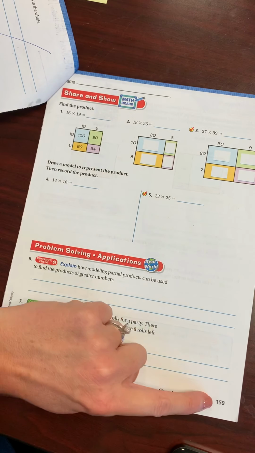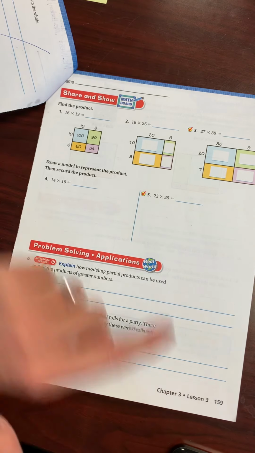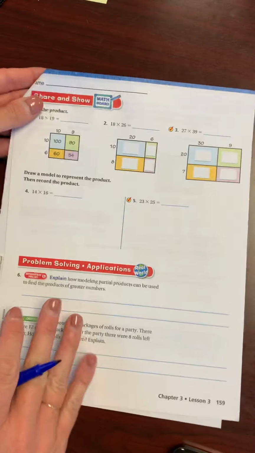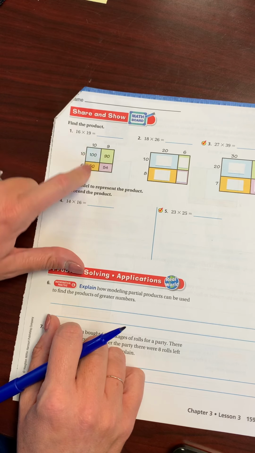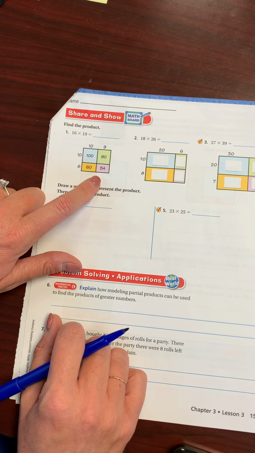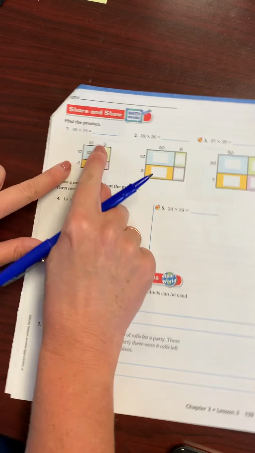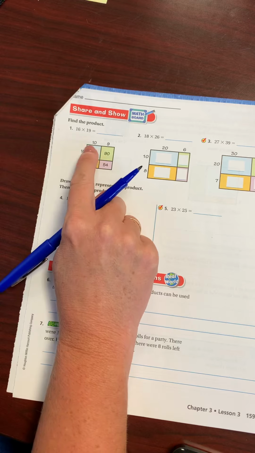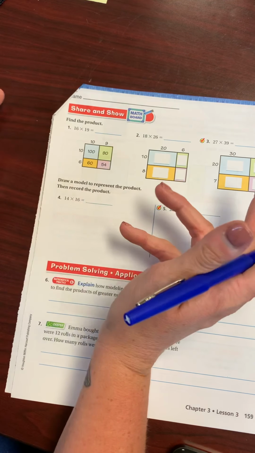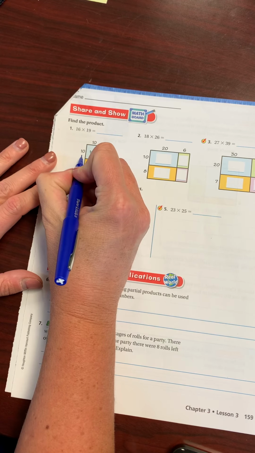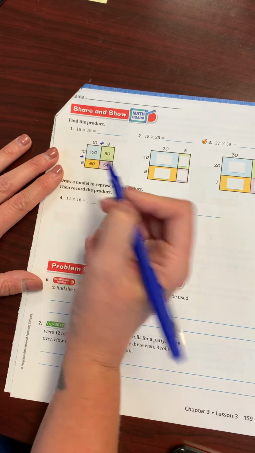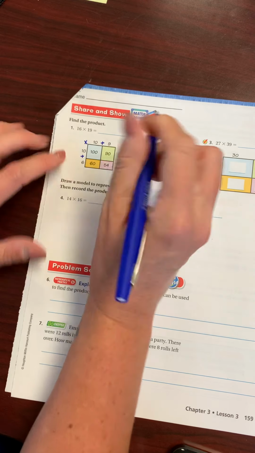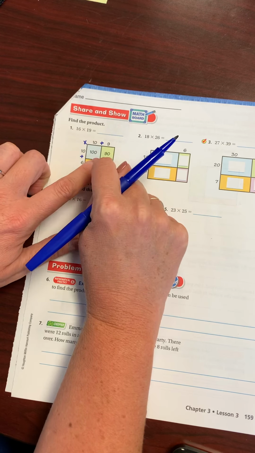Okay, we are going to move on over to the Sharon Show on page 159. Look at this first one. It says find the product. Now it has done the partial product, the box method for you. So 16 times 19. And they put the 16 down on the side and the 19 across the top. Is that okay? Yes, of course. Okay, I am gonna add the plus signs in because that's what we're used to seeing. The plus signs where the lines go. And then all of that is multiplying so that it's a multiplication chart like what you're used to.